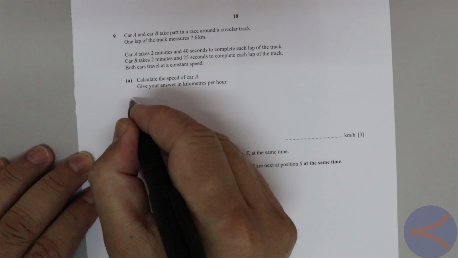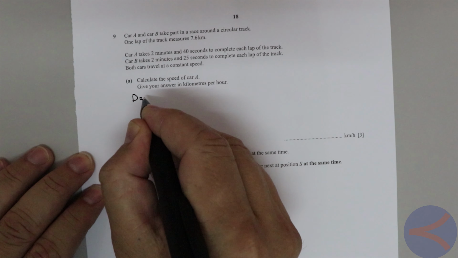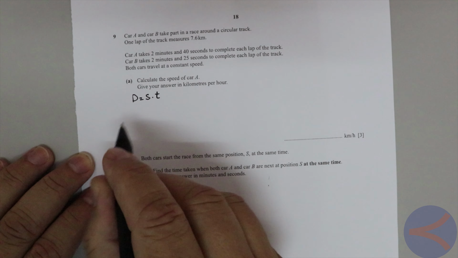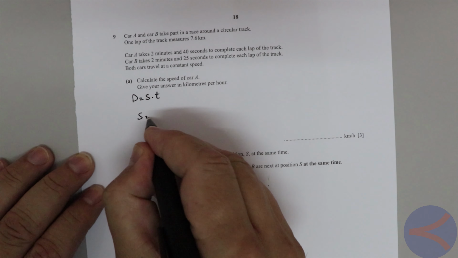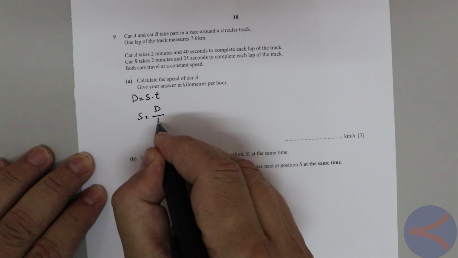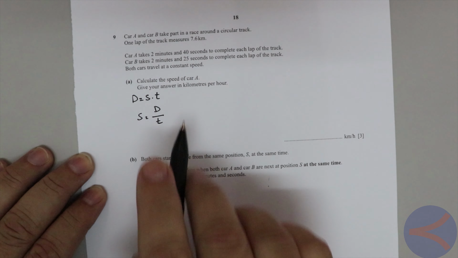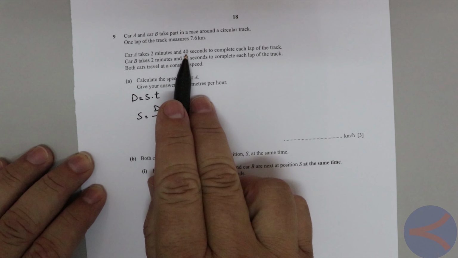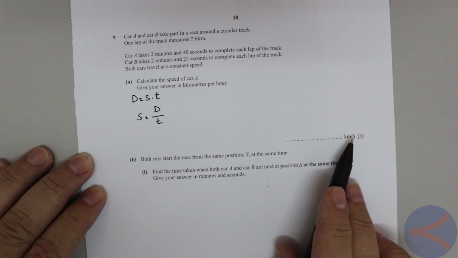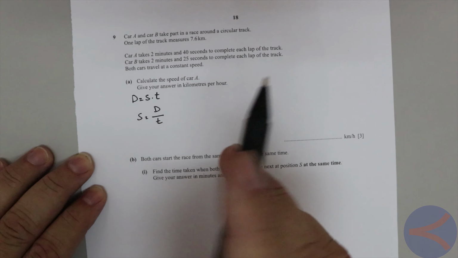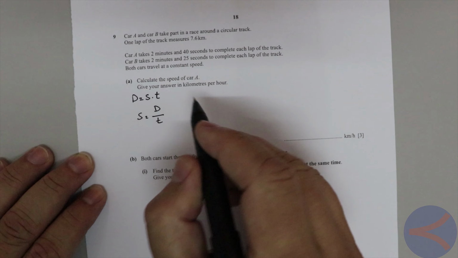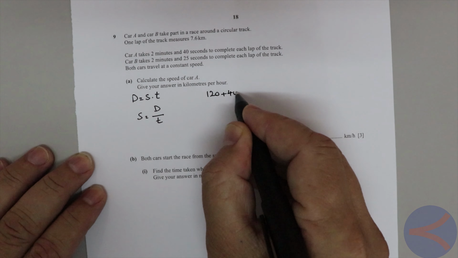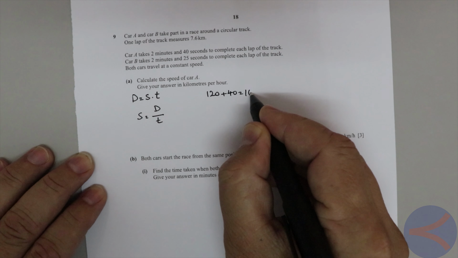We know the formula: distance is equal to speed times time. Therefore, speed is equal to distance over time. Now, here the time is in minutes and seconds, but we want kilometers per hour. 2 minutes means 120 seconds plus 40 seconds, therefore it totally takes 160 seconds.